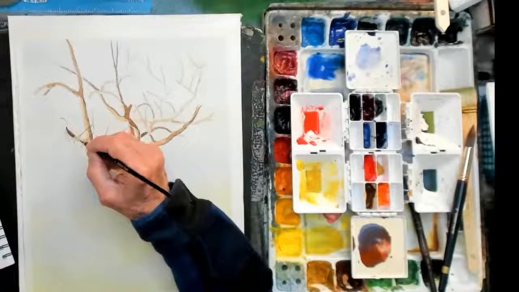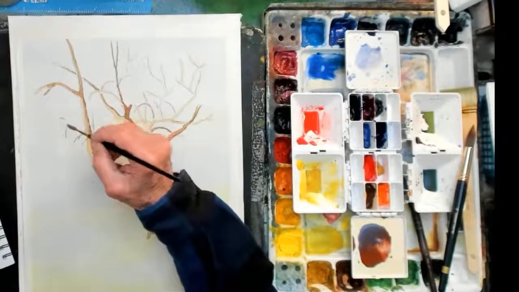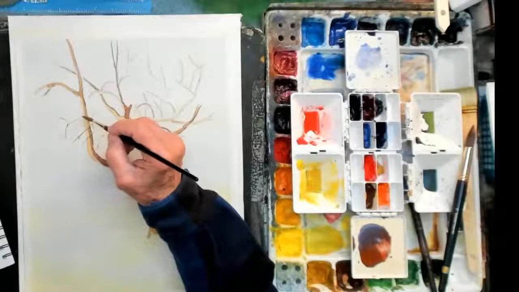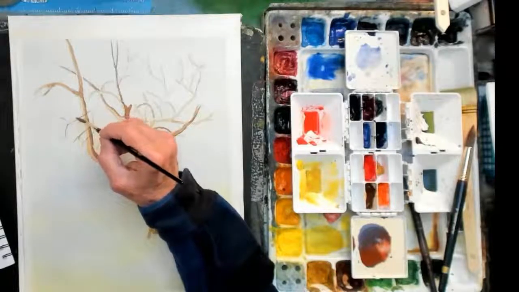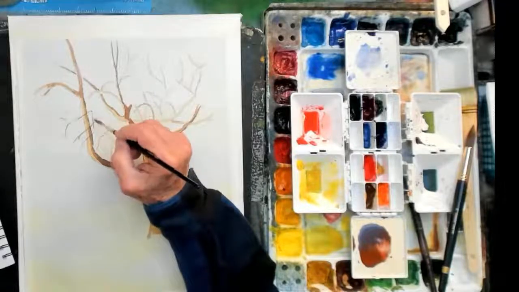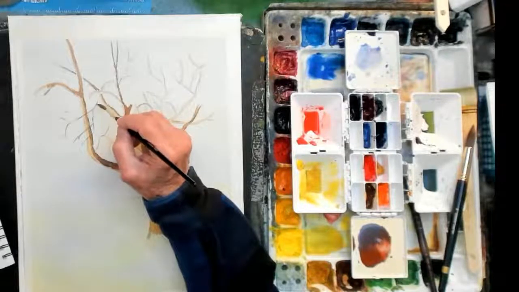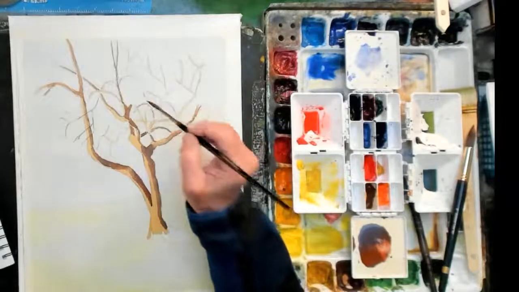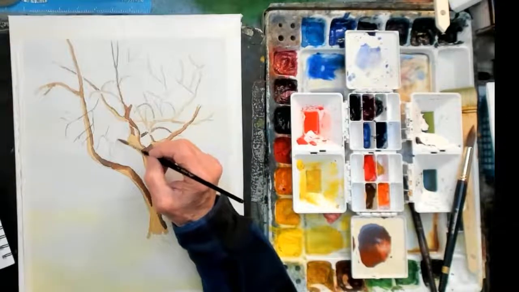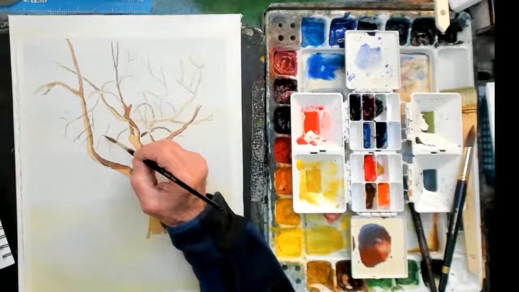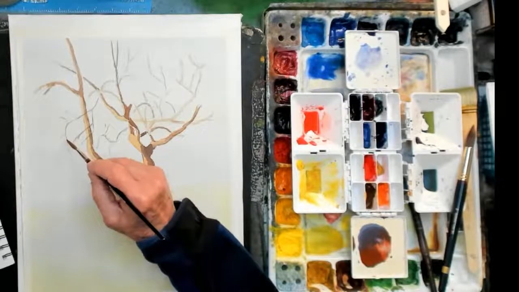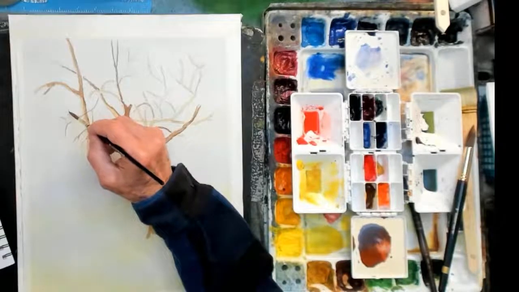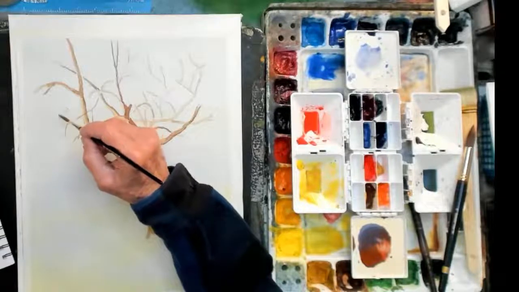I'm just going to put a few of these in here because there's probably 500,000 branches and twigs and so forth on this tree. And so you don't have to draw them all, but pick the most prominent ones that really make a lot of sense, and spend some time on painting those. Now on this tree here, there's lots of little endings that come off there, and I'll show you how I did that in a few moments.